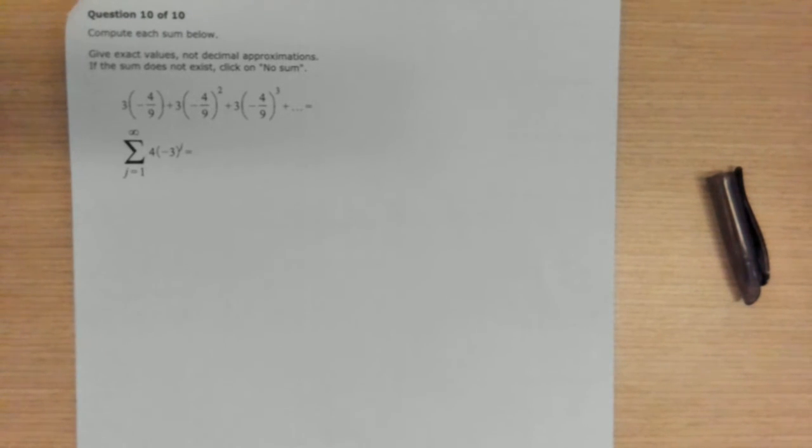It's asking us to compute each sum below. Give exact values, not decimal approximations. If the sum does not exist, click on no sum. So there's a possibility that one of these may not exist.